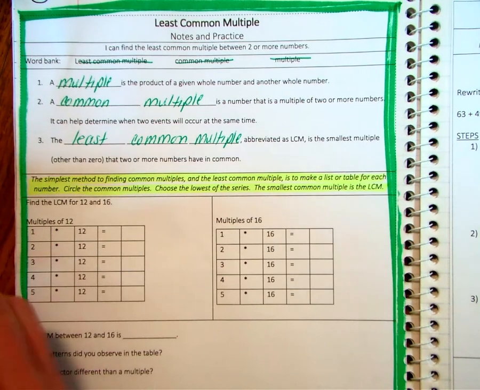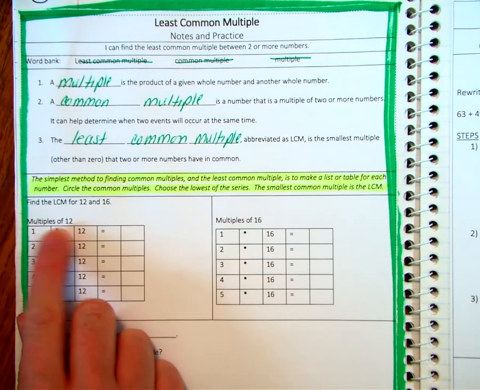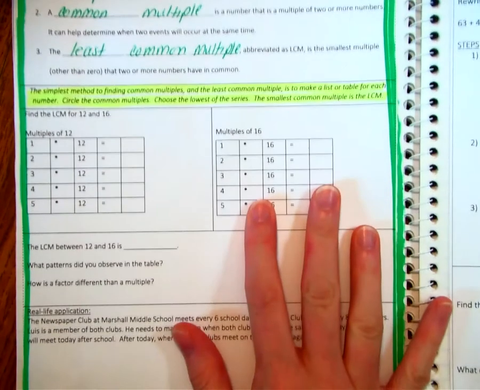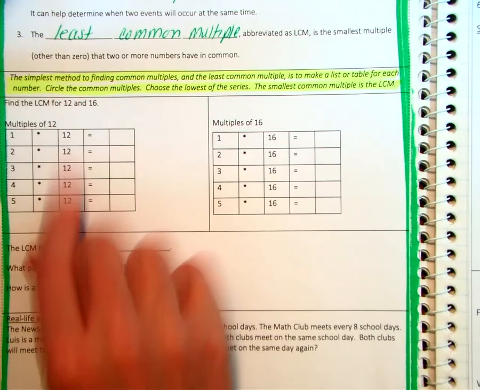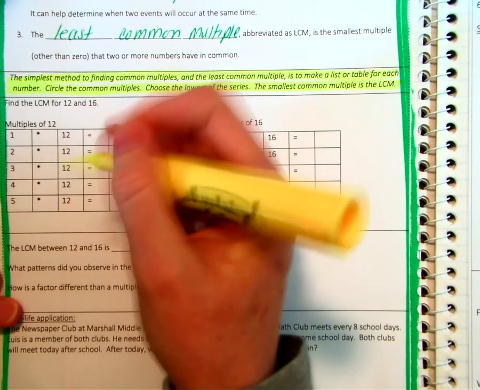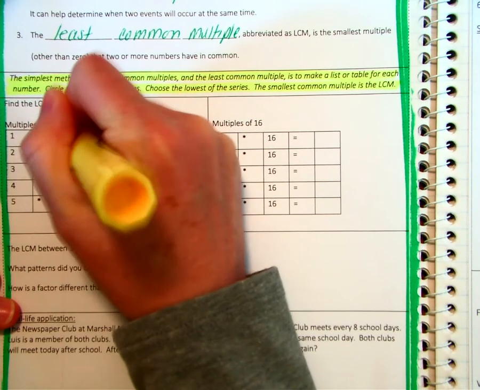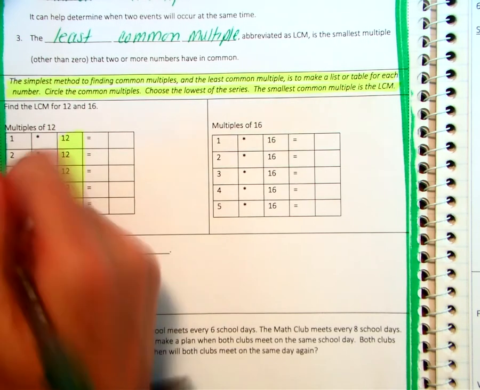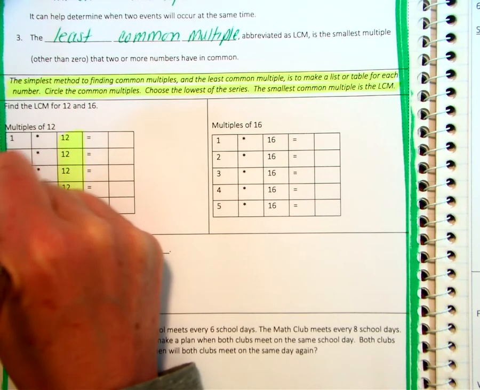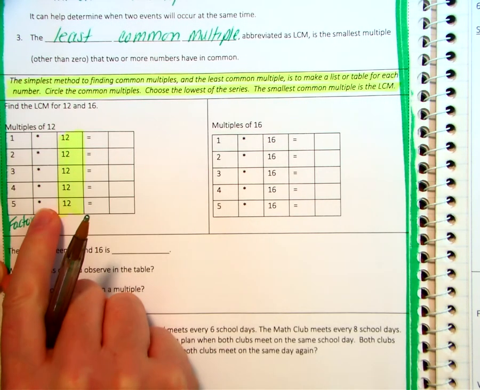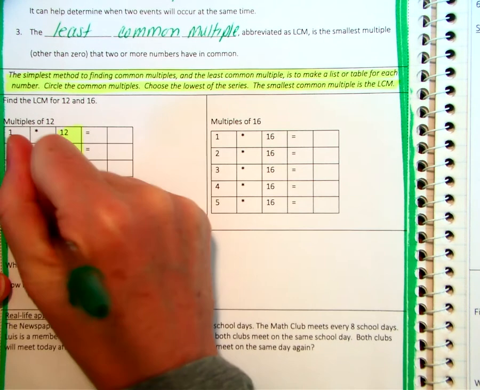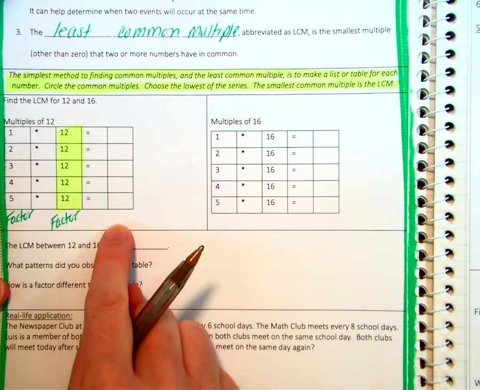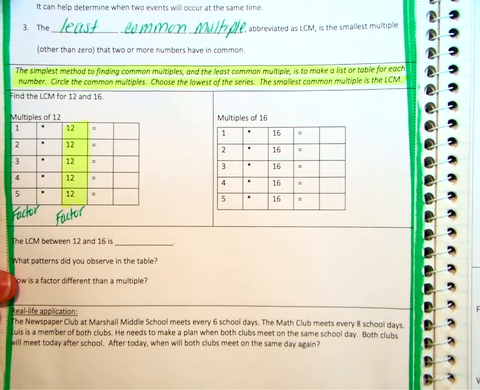How does it work? If you're looking for multiples of 12, you're going to create a series. You're going to multiply by 12 over and over and over again. This first number is a factor. This symbol means to multiply. This other number is a factor. What you create in the final column, those are your multiples.